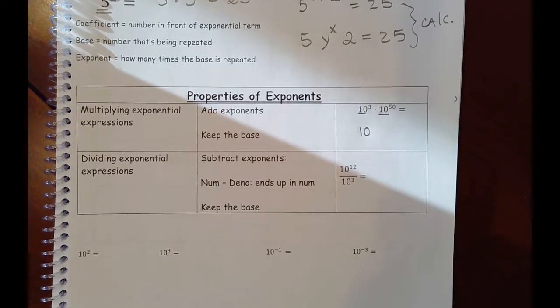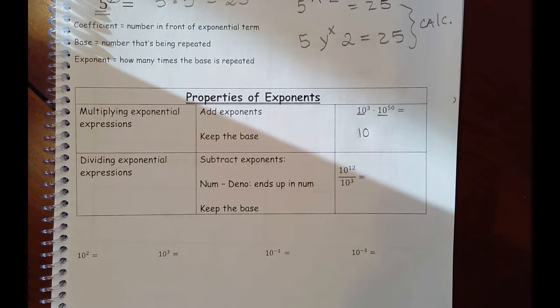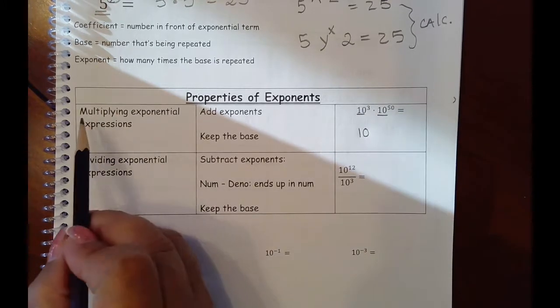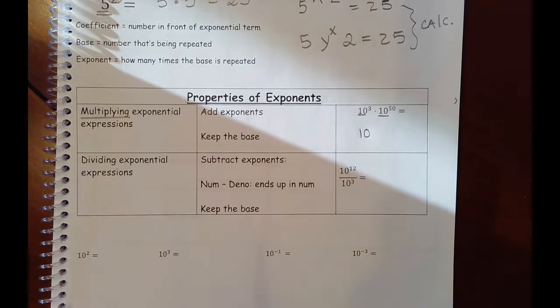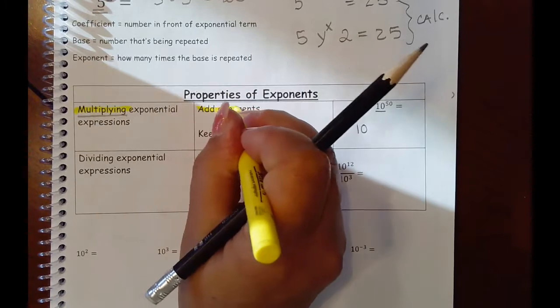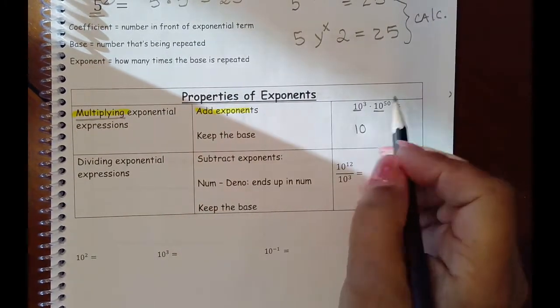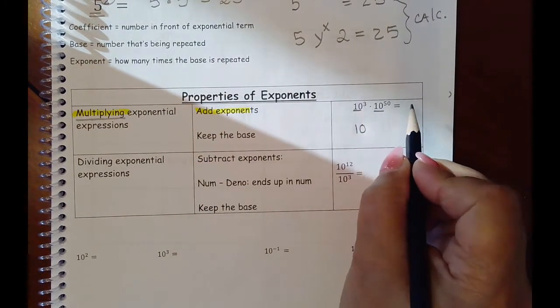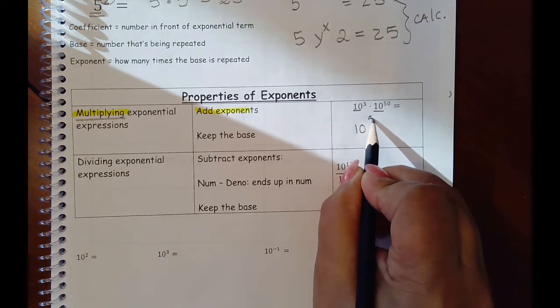Copy that common base. Do nothing with the base other than copy it. And then the rule for multiplying is that you're going to add the exponents. So when multiplying, add those exponents. So it's going to be 3 plus 50, 53.